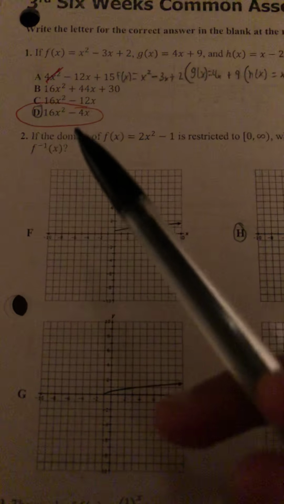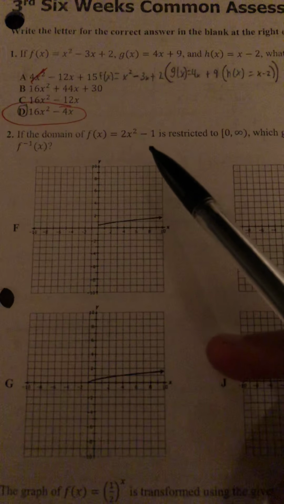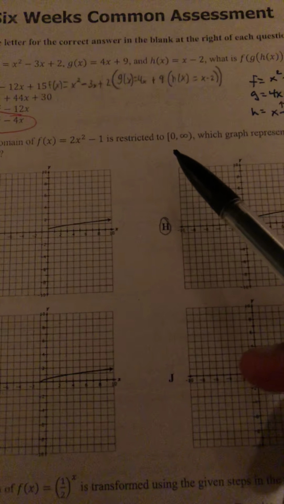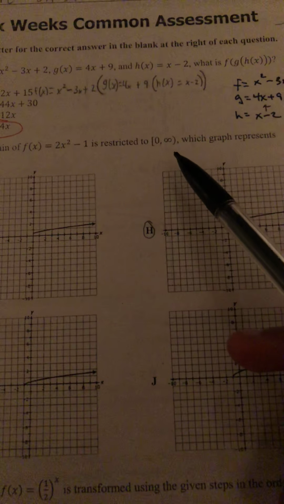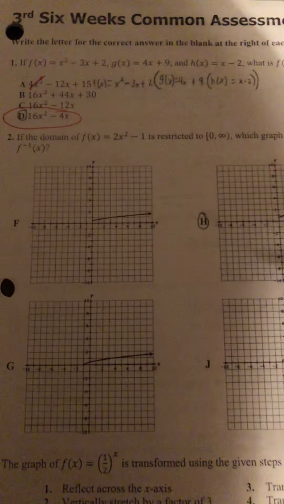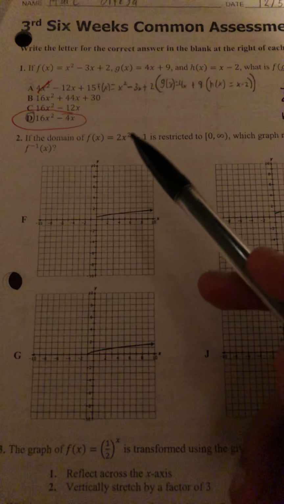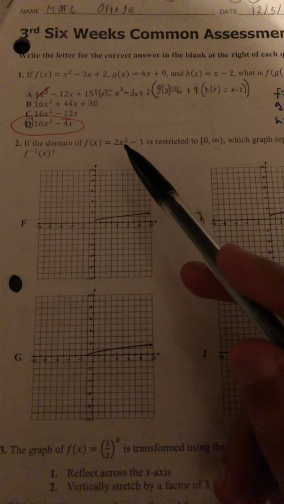For number 2, they say if the domain of f of x is equal to 2x squared minus 1 is restricted to 0 to infinity, which graph represents f of the inverse? So, first thing you would want to do is to graph this in your calculator.